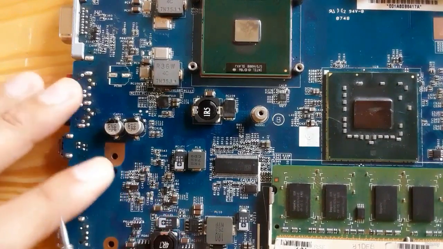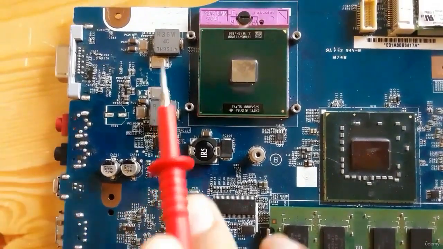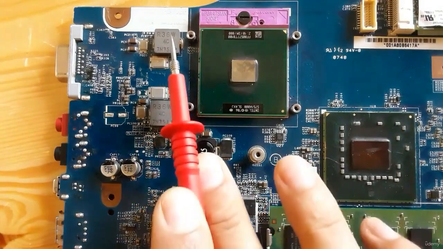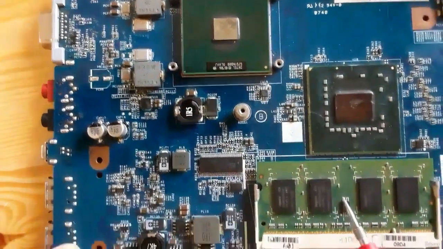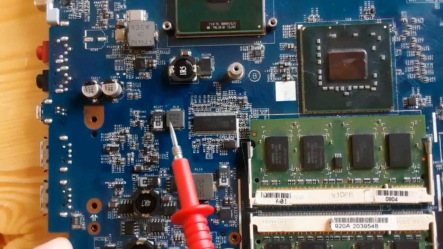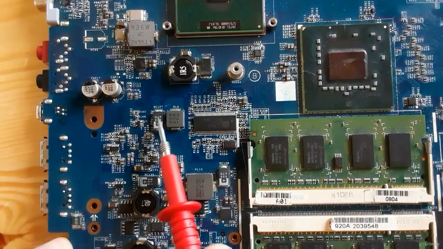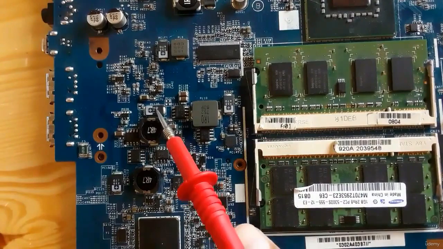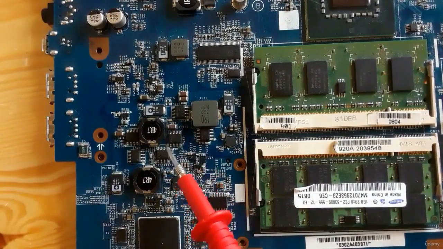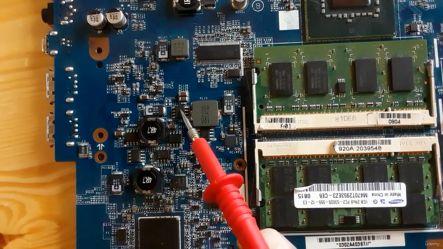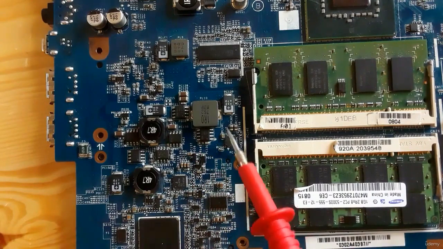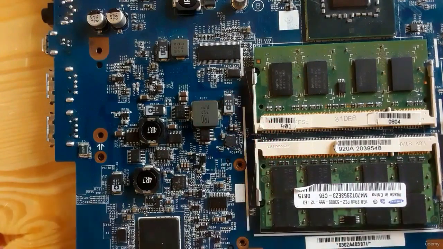So here, as you can see, these are capacitors and inductors, two inductors, two channels for the processor. Okay, here also we have an inductor, capacitor, here another capacitor, this is another capacitor, here we have MOSFETs, as you can see. This is an IC, this is another IC, here we have an oscillator.